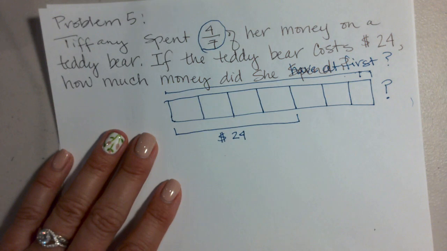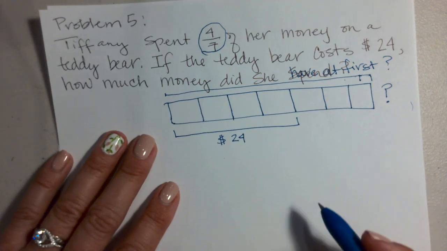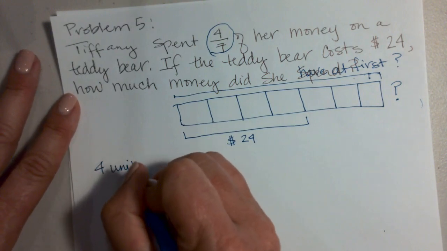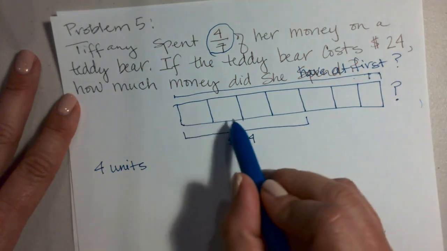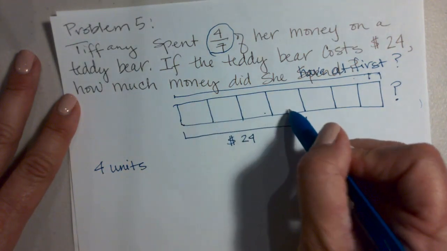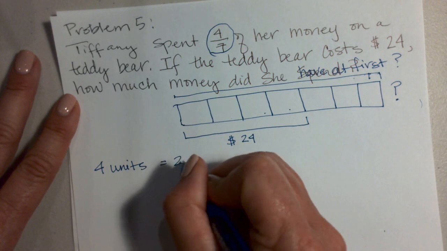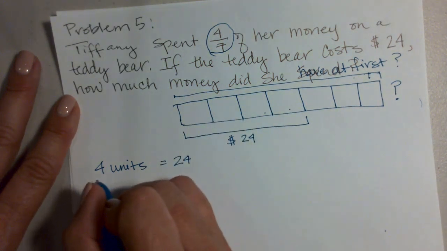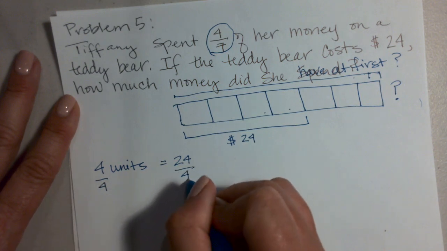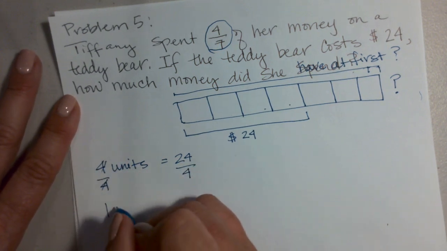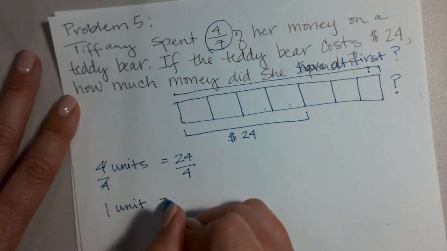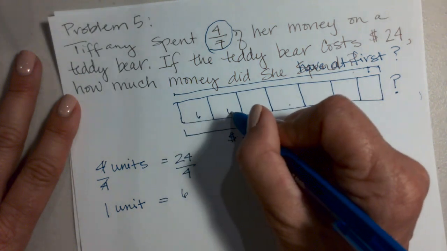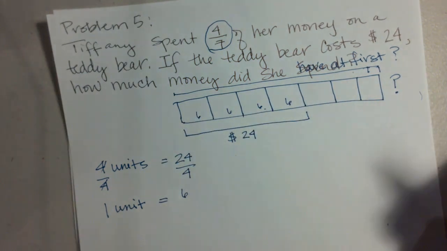Yes, we do. How much is 1 unit? So let's solve using that algebraic way. 4 units here, 2, 3, 4, is equal to 24, right? 4 units is equal to 24. So if I divide by 4, that cancels. 1 unit is equal to 6.